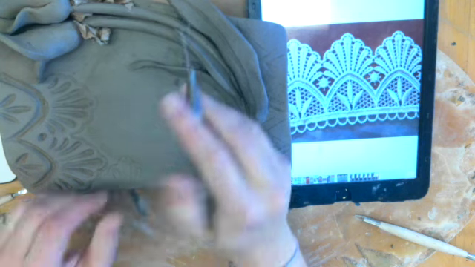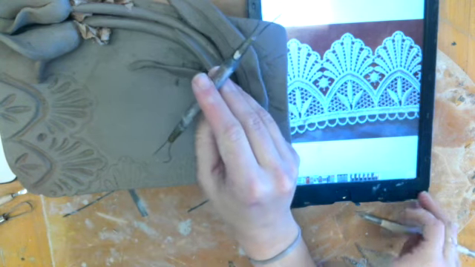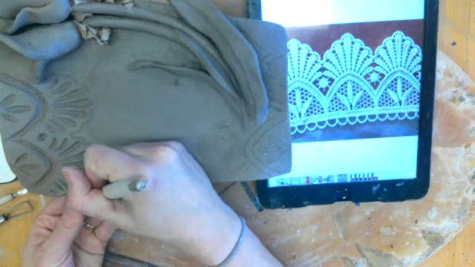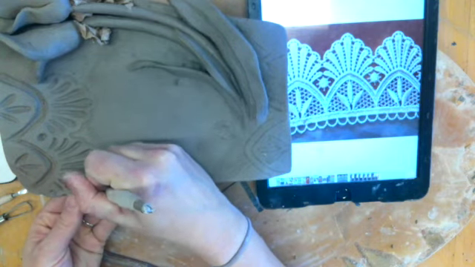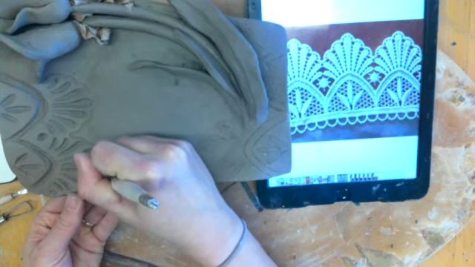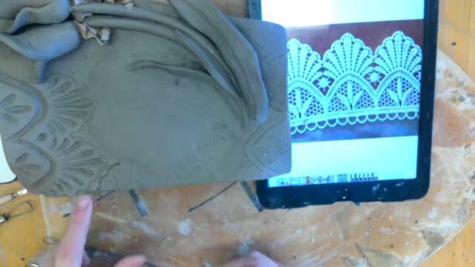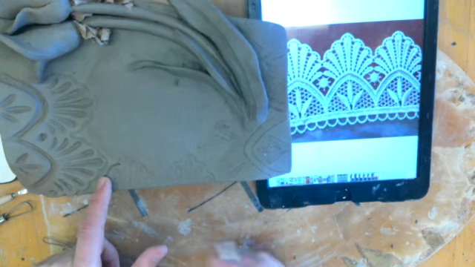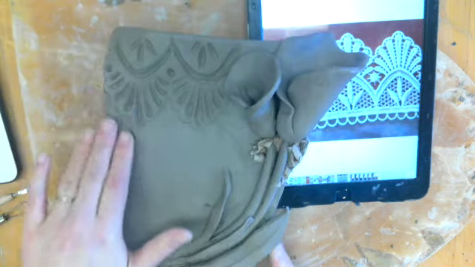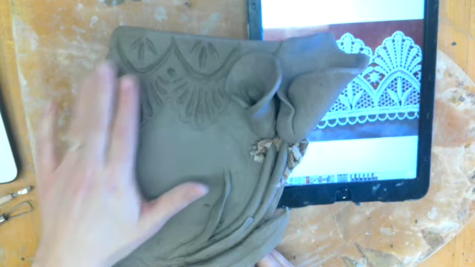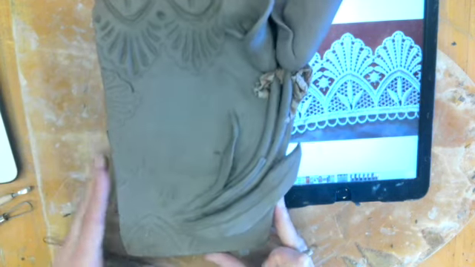Okay? At that point, you're going to take one of your loop tools or ribbon tools, and you're going to go ahead and create a more thick outline or simply take away the clay. And glaze can easily go into that area, and you can see where I've done it here, where I've carved large deep areas away to create my pattern or my design.